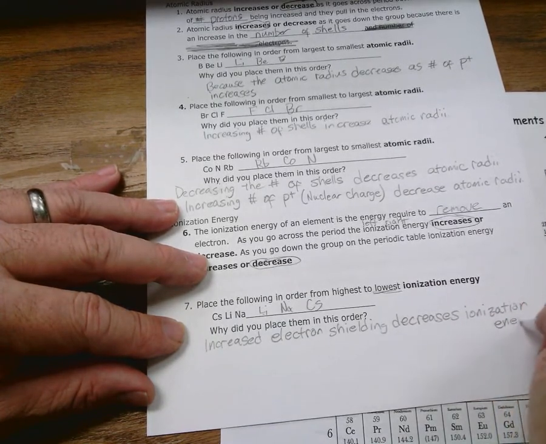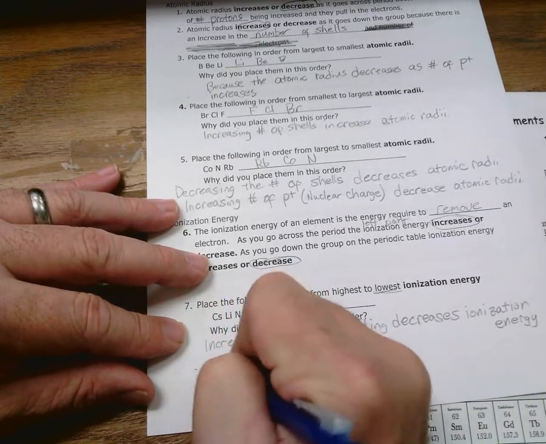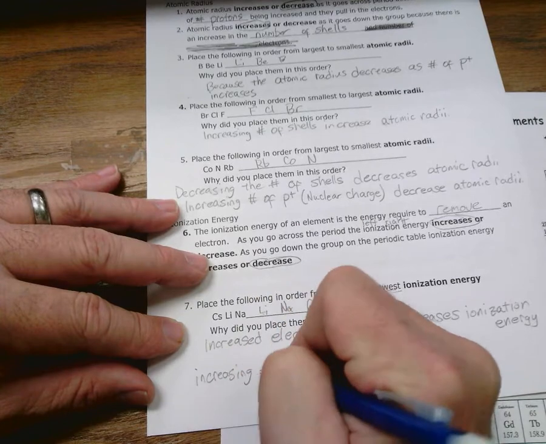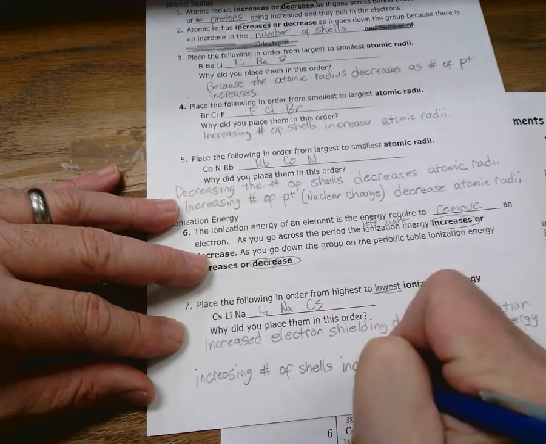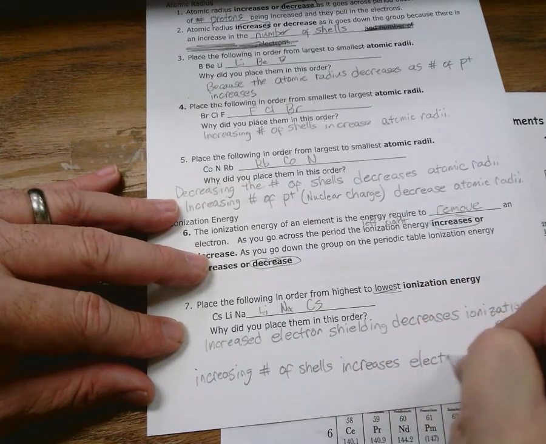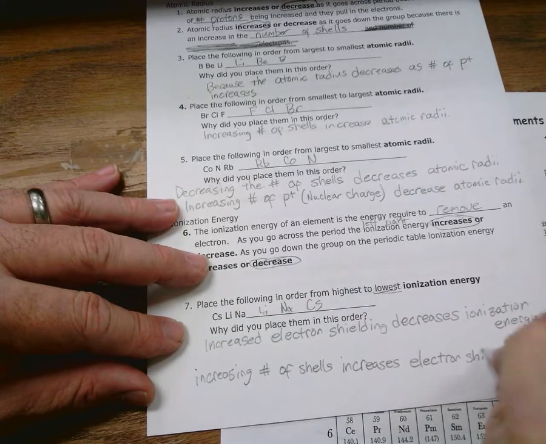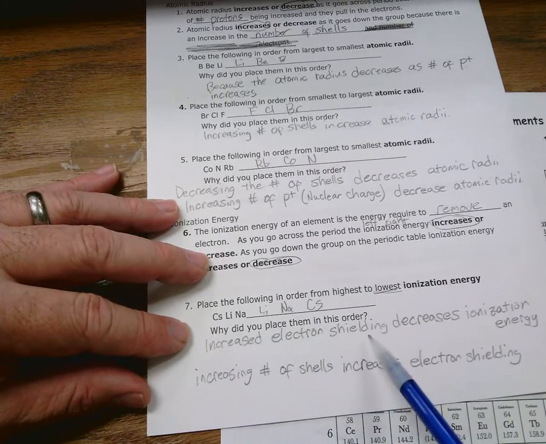And I'm going to write one other thing here. Increasing numbers of shells increases electron shielding. Now I could have said decreased electron shielding increases ionization energy.